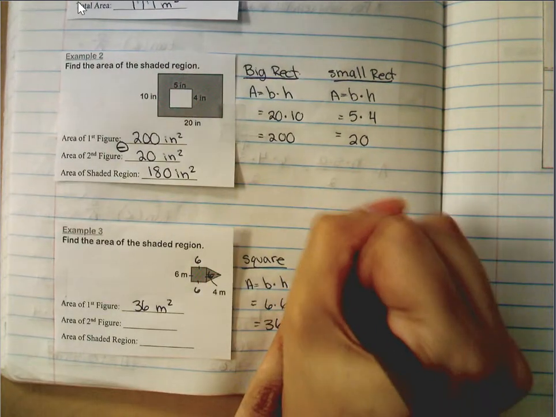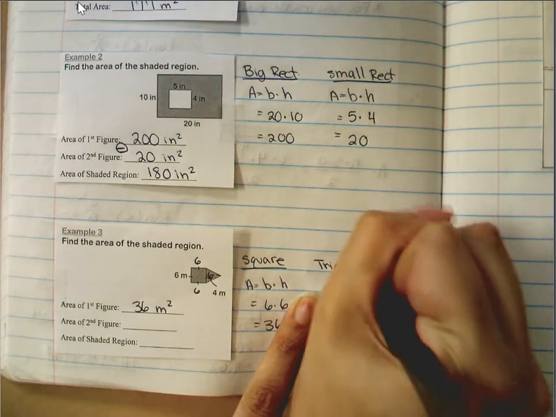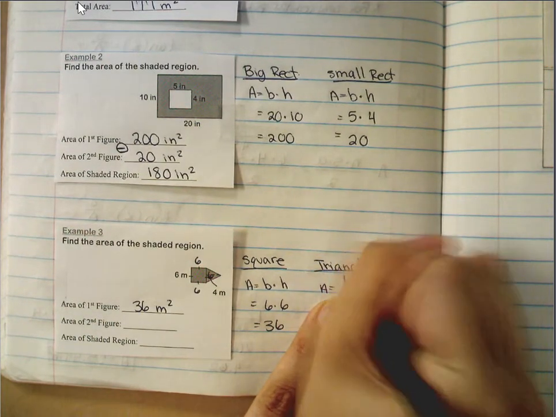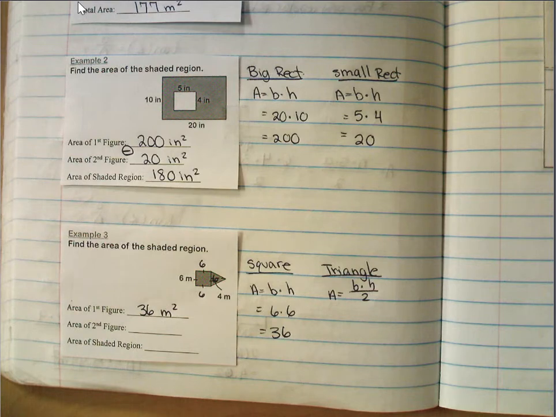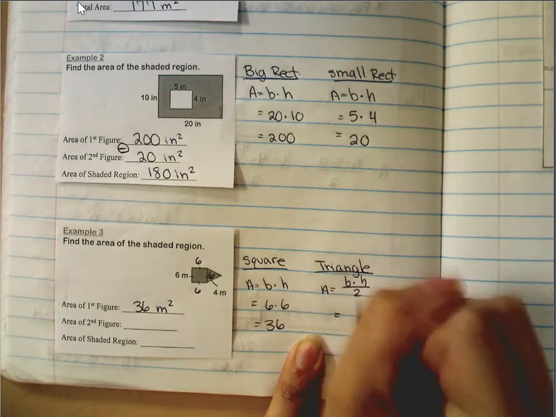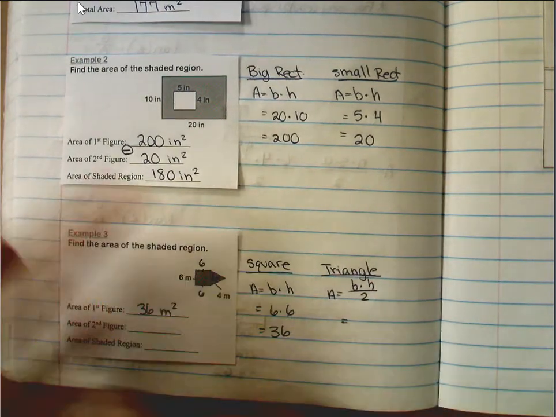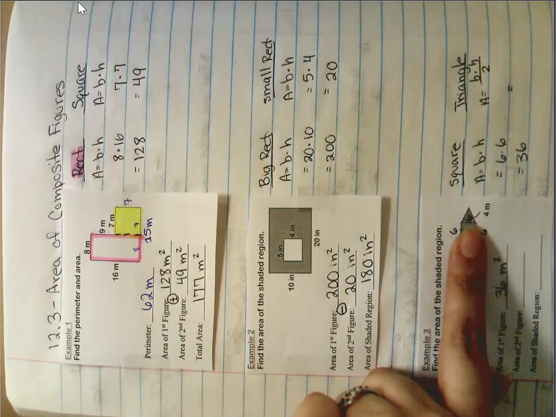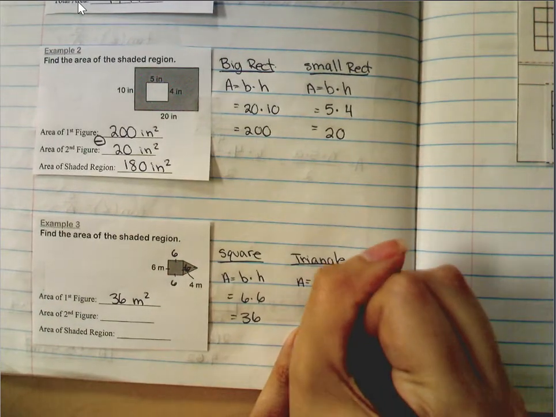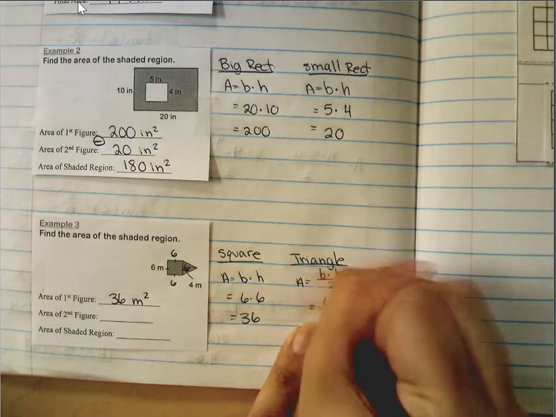My triangle has a different formula. For the area of a triangle, I need base times height divided by 2. So base of my triangle, if you rotate your triangle, the base is 6, the height is 4.